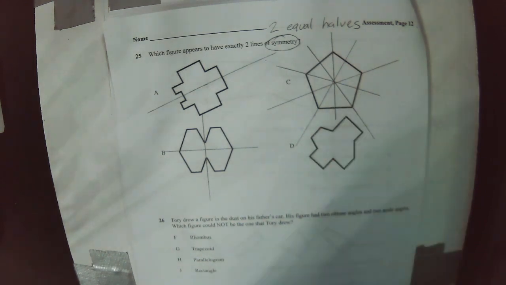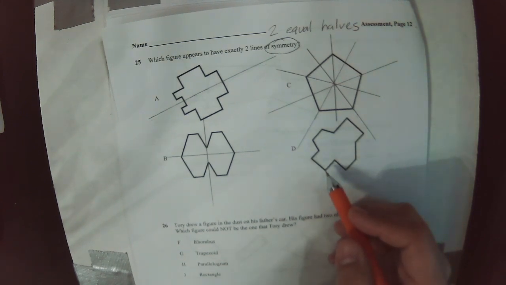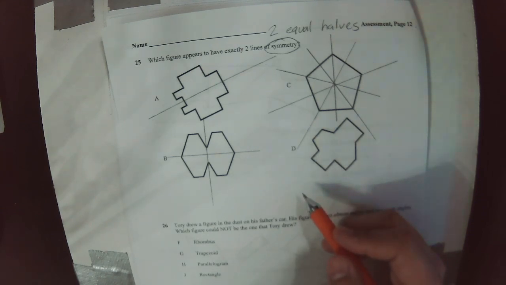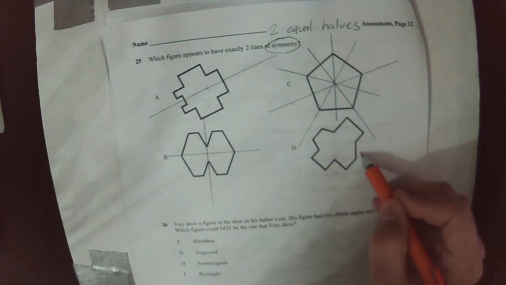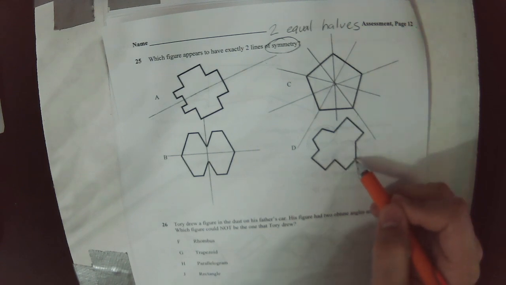So this shape here has a lot of different lines of symmetry. Yes. This one has 5 lines of symmetry. Answer choice D. If I look at it, I could try to find one. I'd get close. But answer choice D doesn't even have one line of symmetry. The reason why is because if I look at these parts here, the ones that are sticking out, it's not the same on both sides.